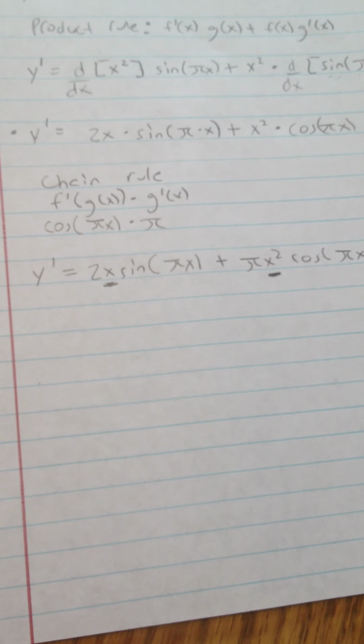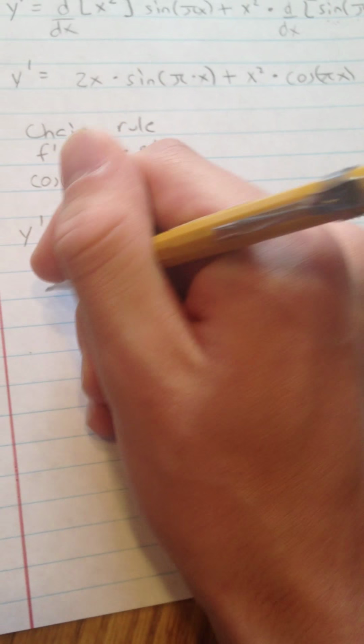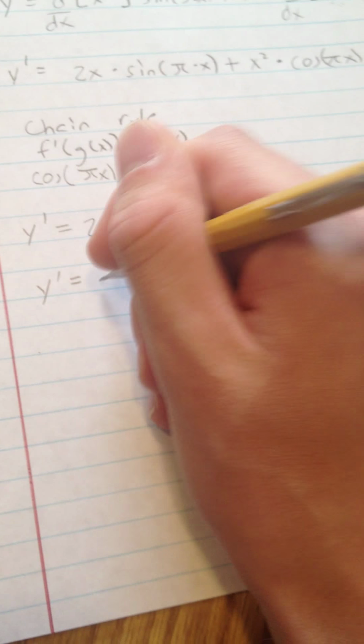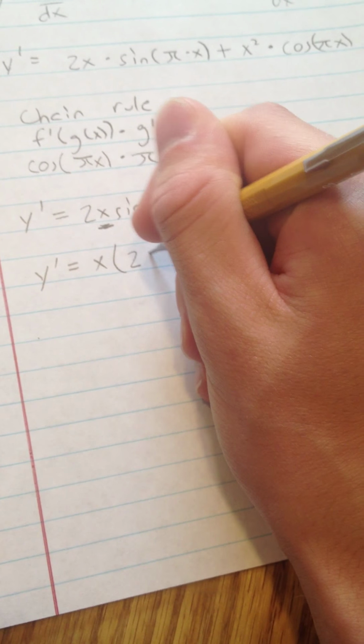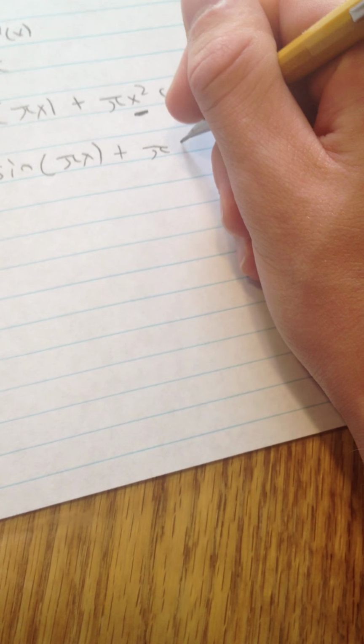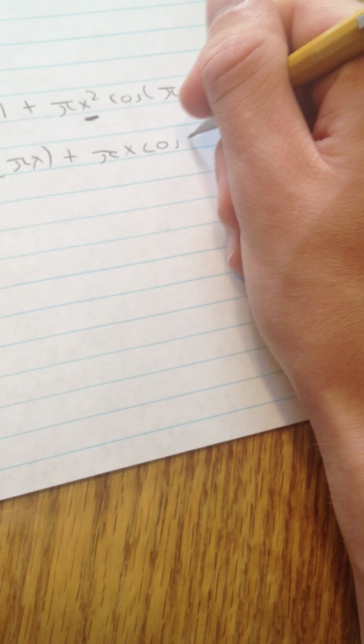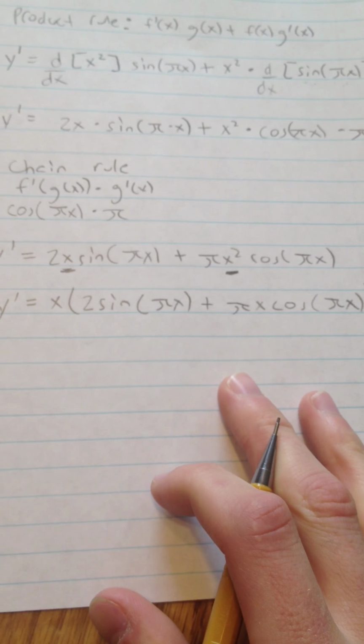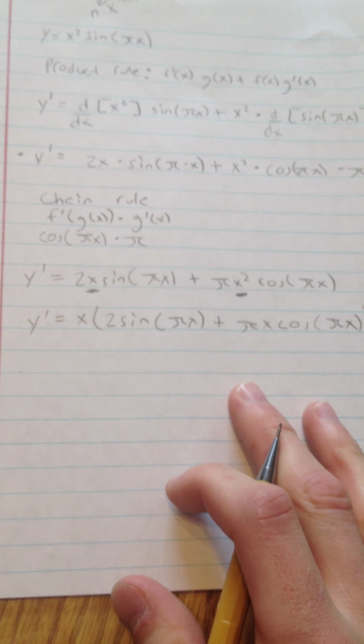So we're going to be able to pull out that x and simplify it further. So we have x times 2 sine pi times x plus pi x cosine pi times x. And that is your final answer right there.